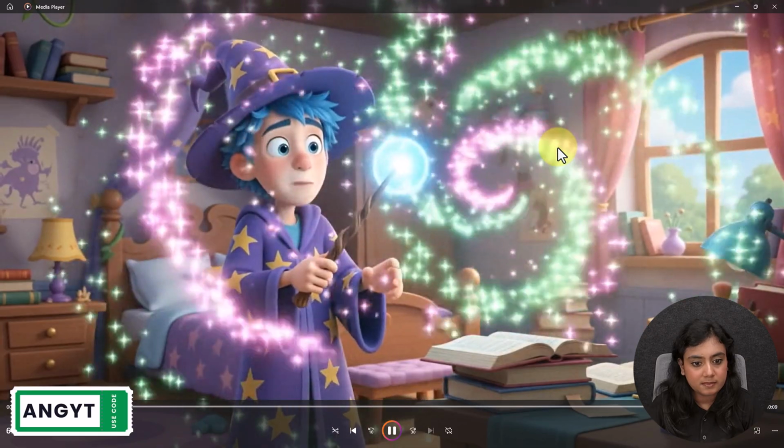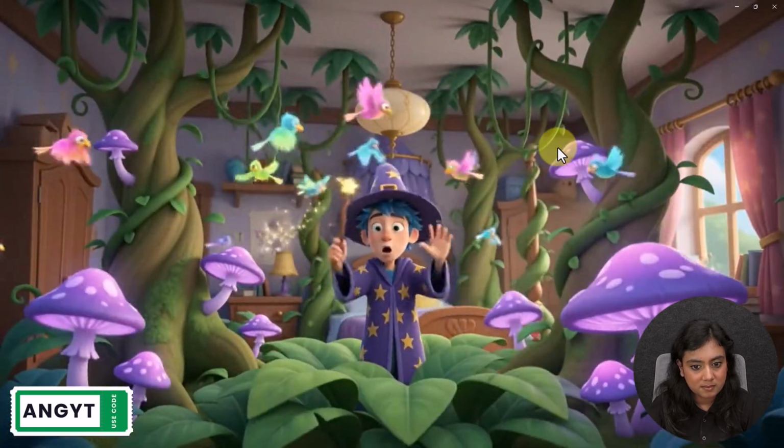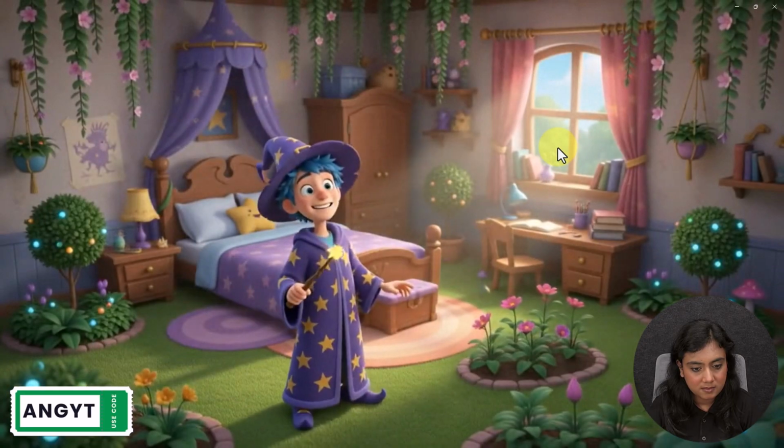Just a little levitation spell? This is not what I meant! No, make it stop! Go back! Now that is much better.